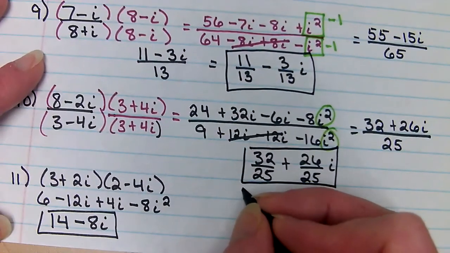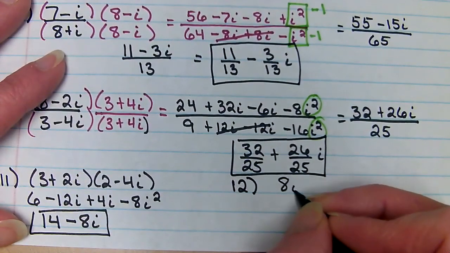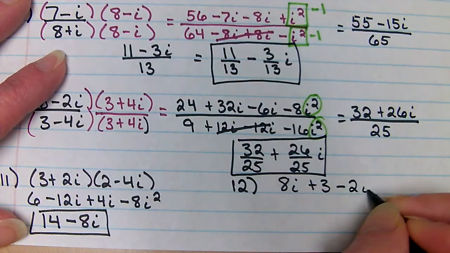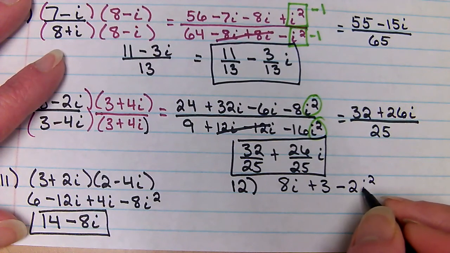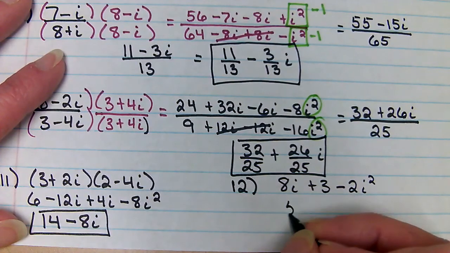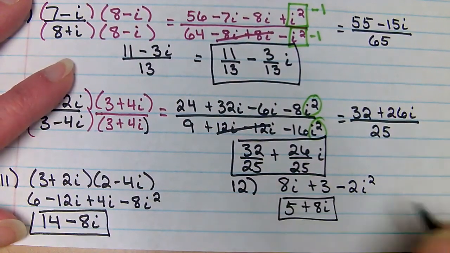Let's go ahead and go to 12. Well, i squared is negative 1. So that turns into a positive 2, and a 3 would be 5 plus 8i. Remember, the imaginary friends always ride in the back seat.